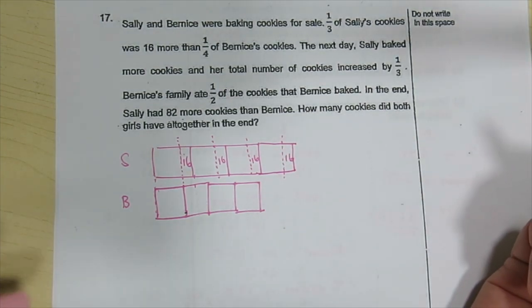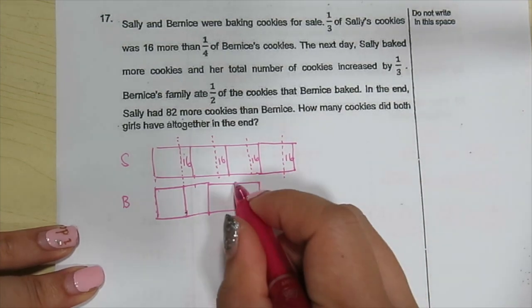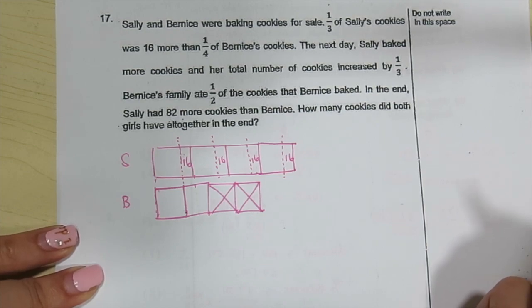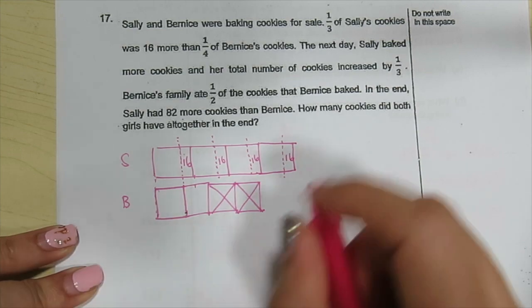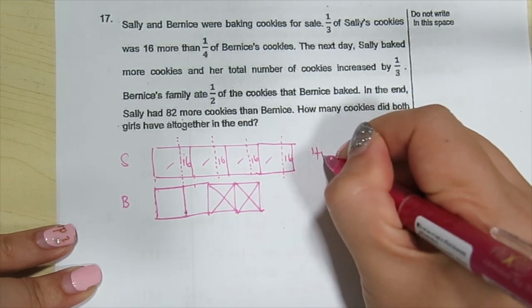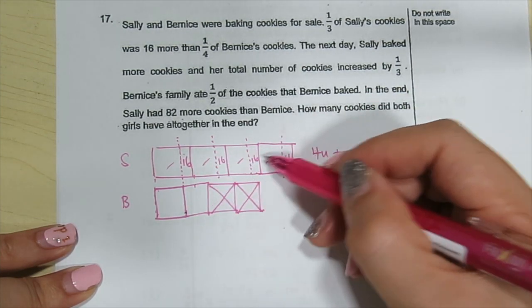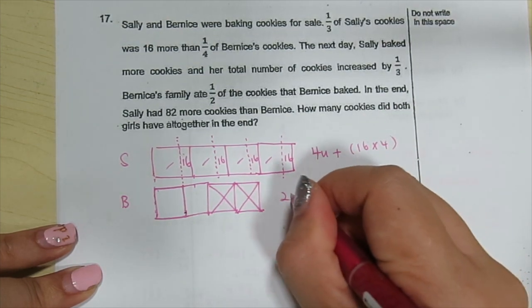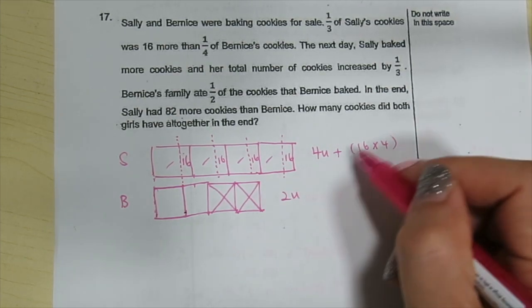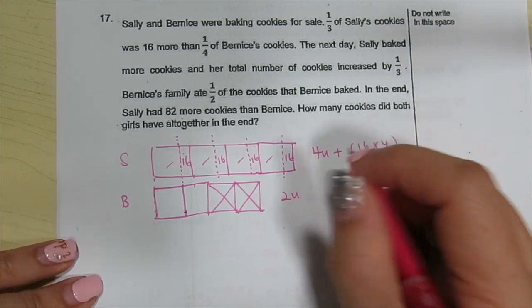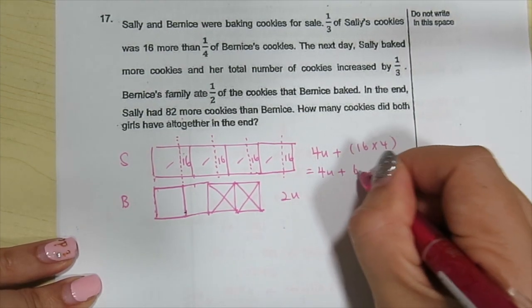And Bernice's family ate half of the cookies that she baked. So Bernice's family ate 2 units out of the 4 units that Bernice baked. So in the end, Sally had 82 more cookies than Bernice. Let's see. Sally, 1, 2, 3, 4, 4 units plus 16 times 4. And Bernice is left with 2 units. So the difference between the two of them is actually 82. So this one is actually 4 units plus 64.